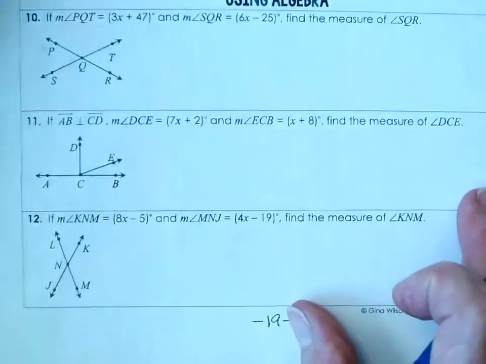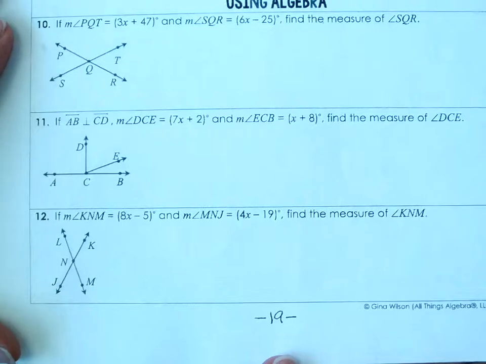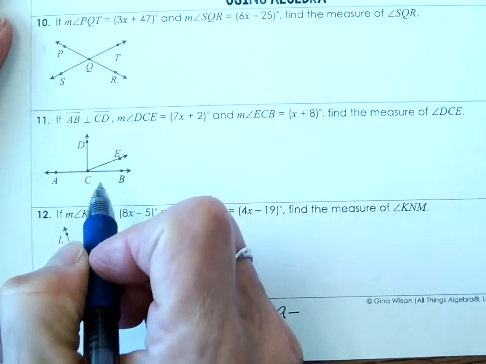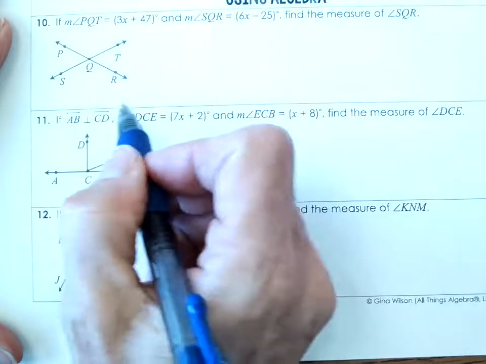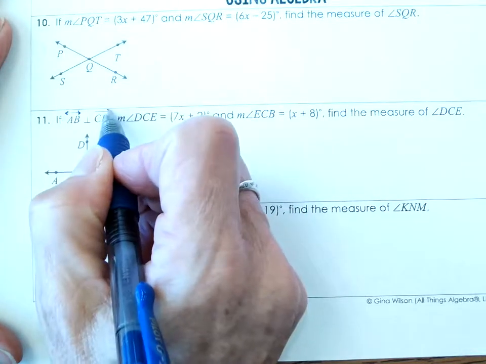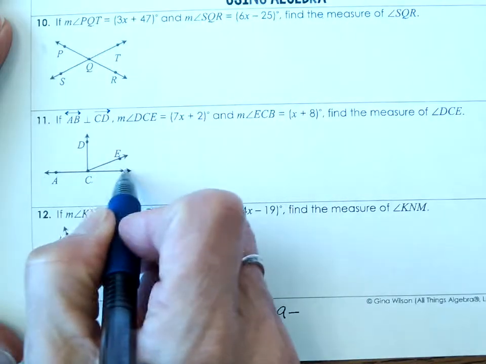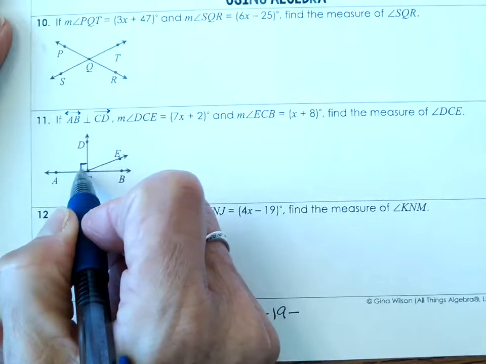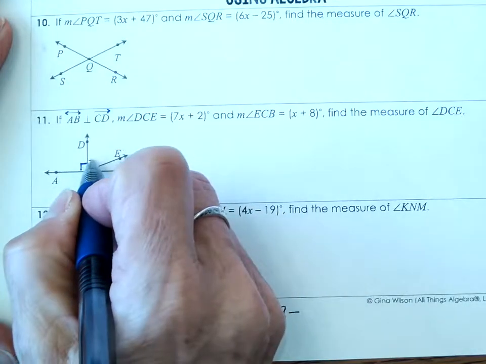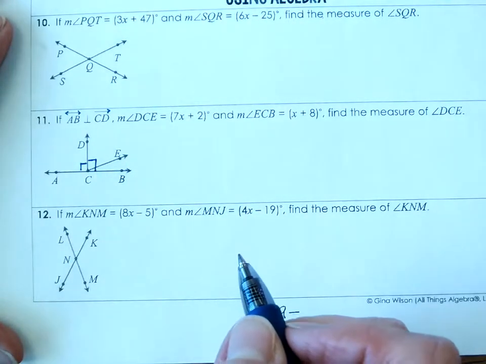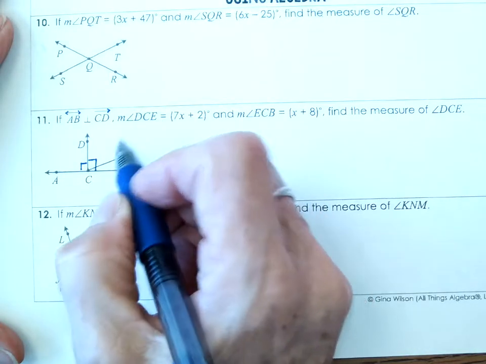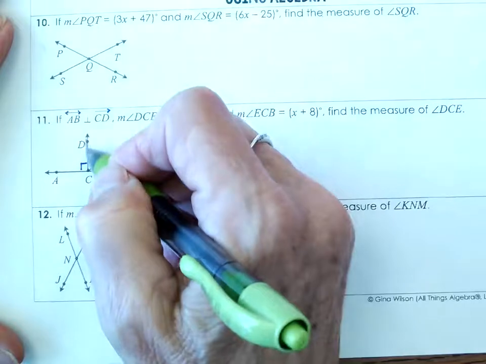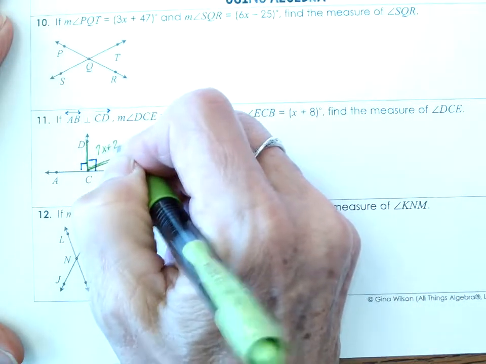Go down here to number 11. If line AB is perpendicular to ray CD, there are very small arrows. This line and this ray are perpendicular, so that's a right angle. I can have another one on this side. And the measure of angle DCE, right there, is 7x plus 2.